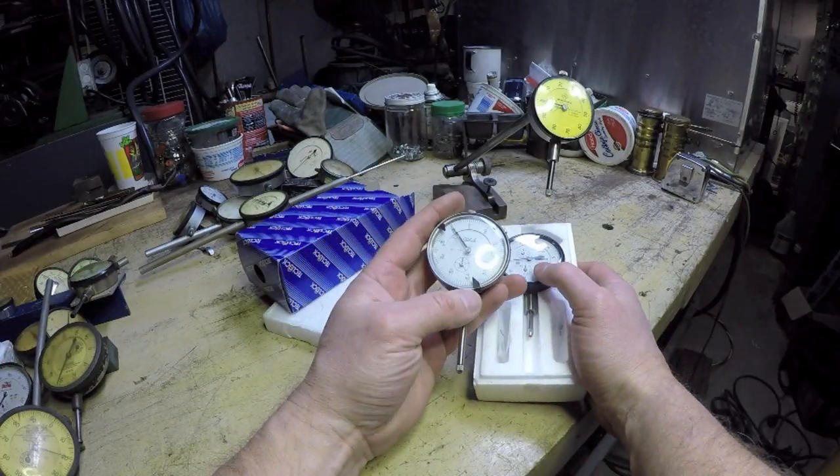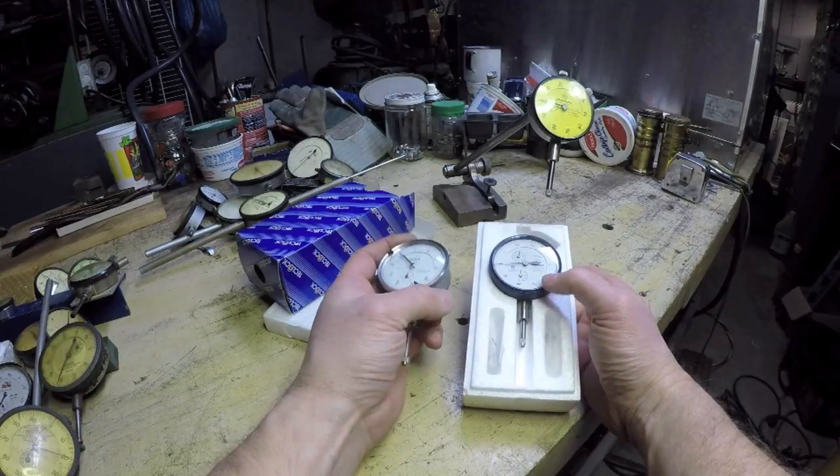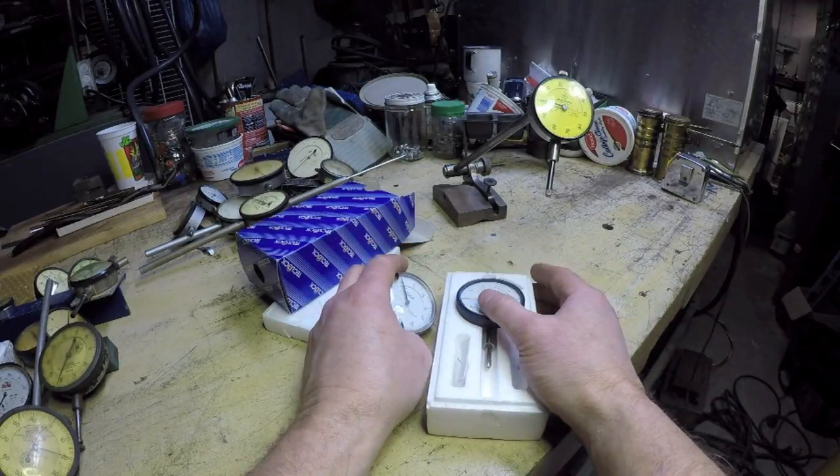Well, I'm going to be selling this Tech-Lock indicator, and I'll sell it with the original box, and we'll just have to find a safe place to put this Toyo.